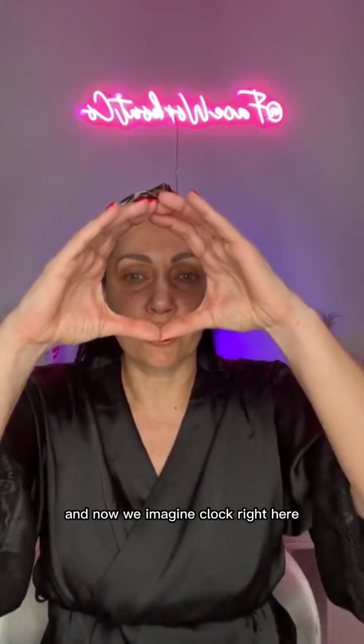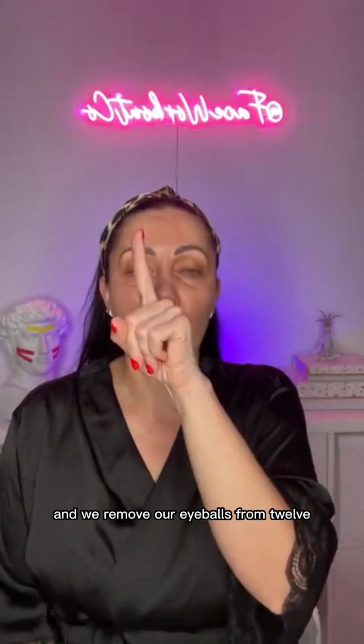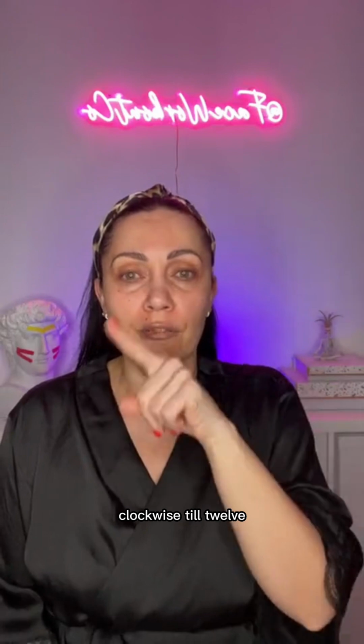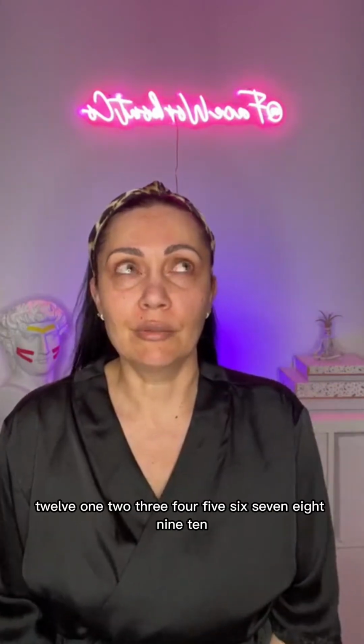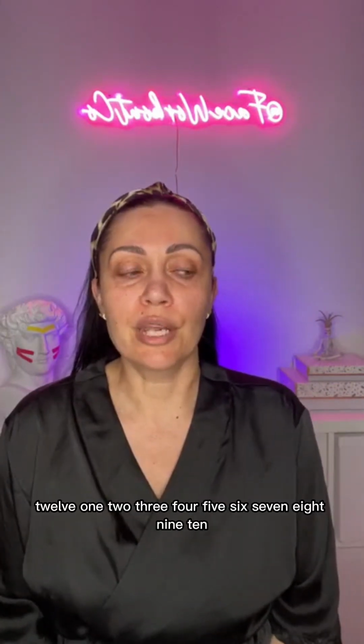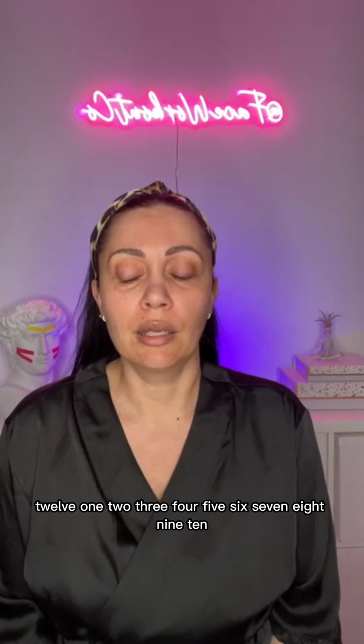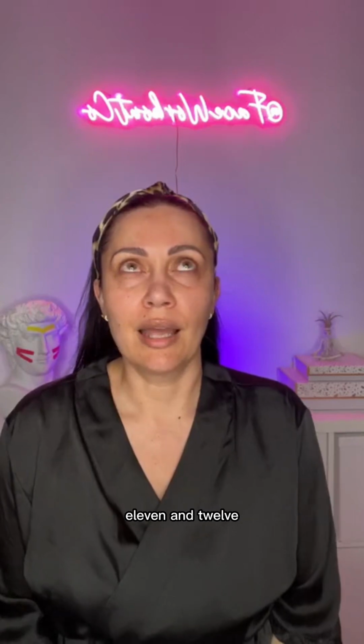And now we imagine a clock right here, and we will move our eyeballs from 12 clockwise till 12. 12, 1, 2, 3, 4, 5, 6, 7, 8, 9, 10, 11, and 12.